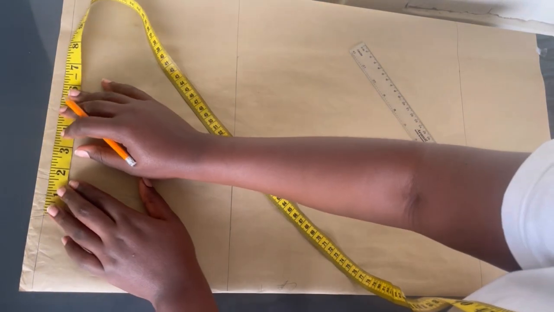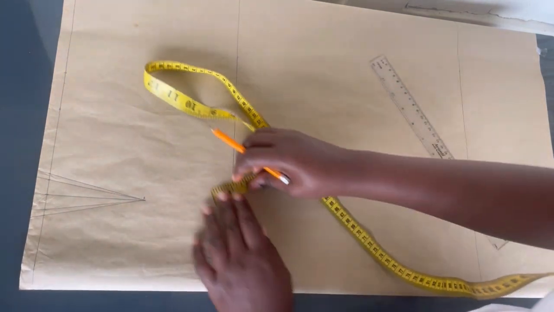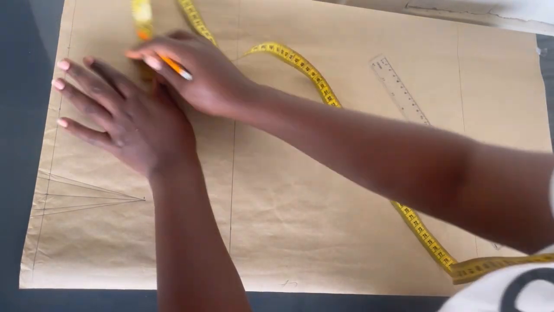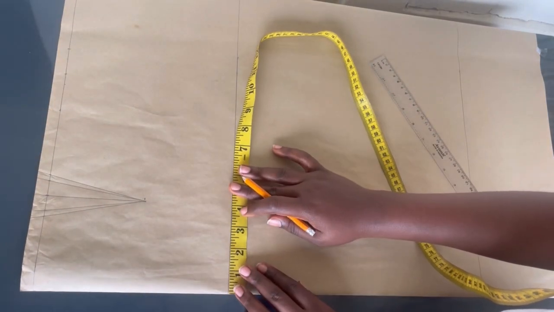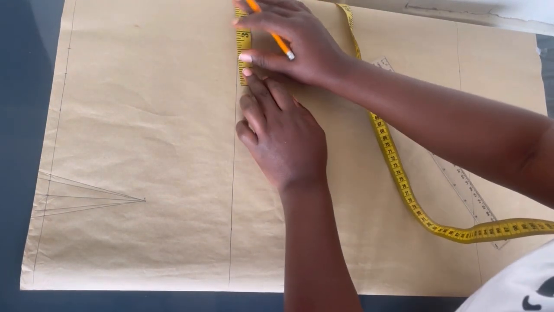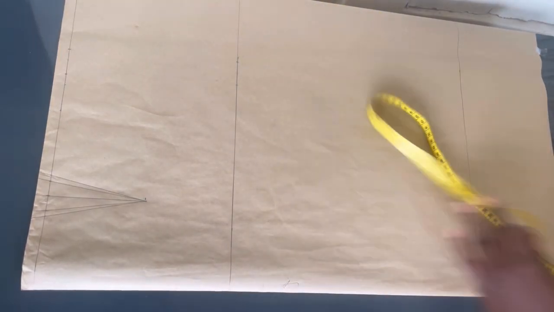Now I'm going to go ahead and mark the waist circumference divided by 4, which is 8 inches. I'll replace the entire dart intake on the side, and then I'll go ahead and mark 1.25 inches. So you're supposed to replace only the dart intake, 0.6 plus 0.6. You're not including the half inch for the waist cinching.